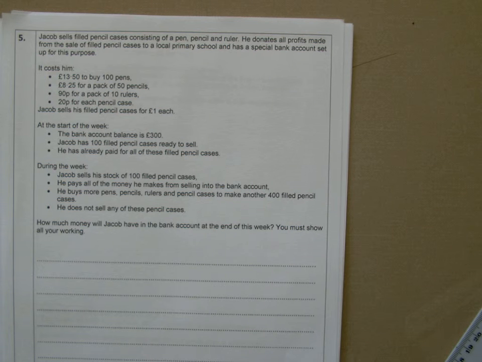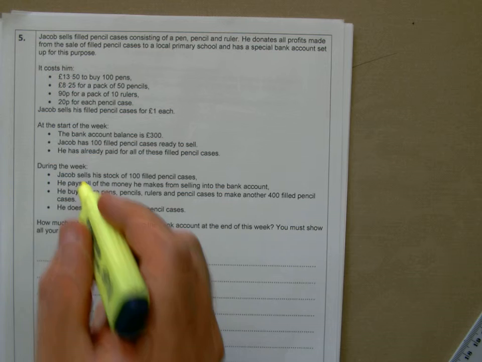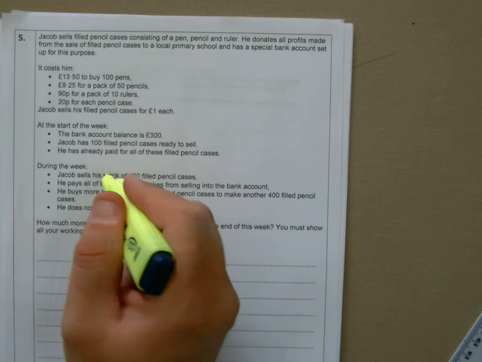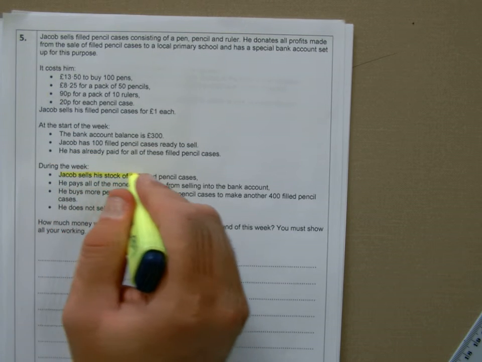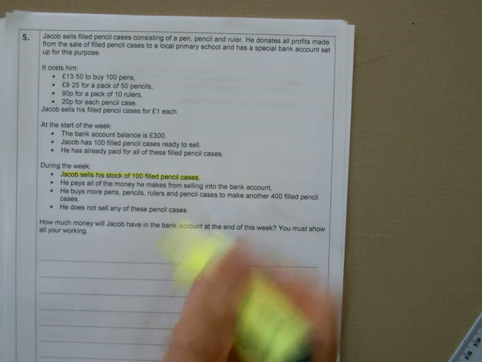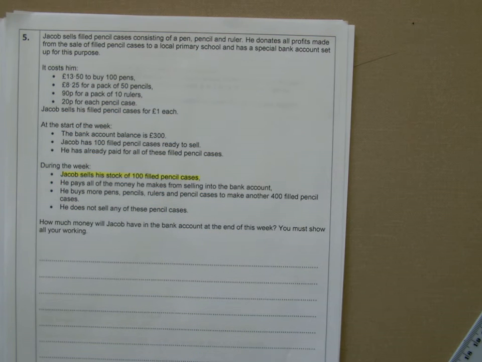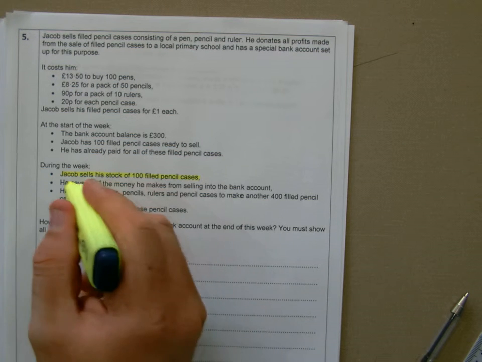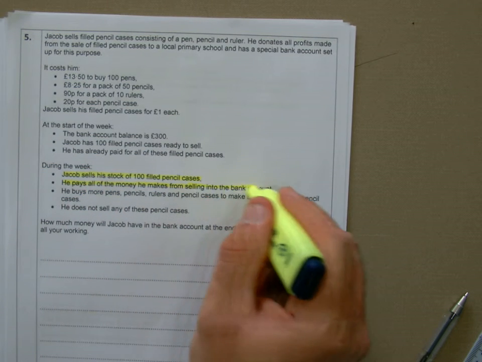Okay, so with this setup here, lots and lots of information, which I'm sure you've read through. In terms of the action we've got to take, we start with this bullet point here. It says that Jack sells his stock of 100 filled pencil cases within the week, that he's already paid for, as it says in the question. He's already put them together, so he sells them this week. And then it says he pays all of the money he makes from selling into the bank account.